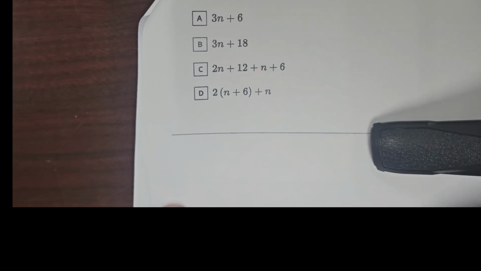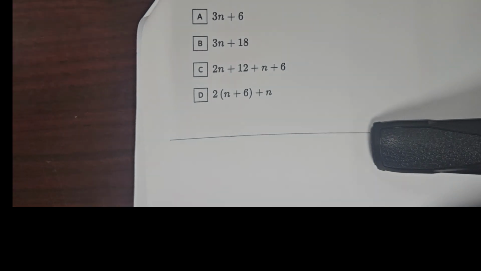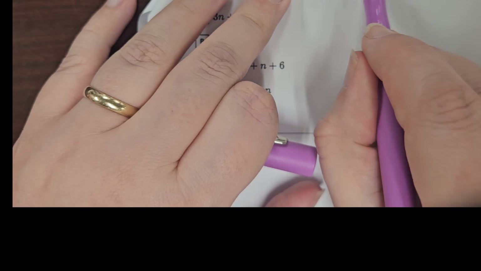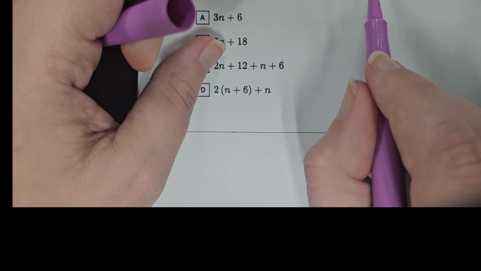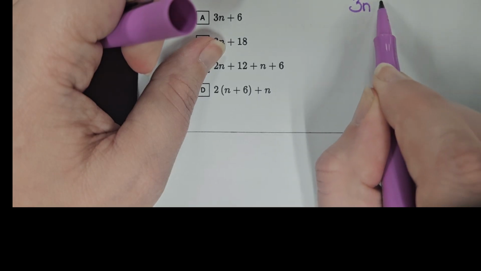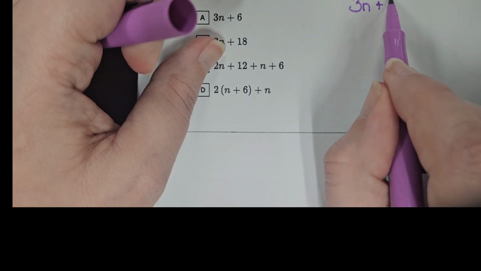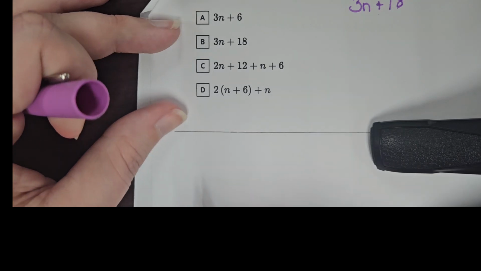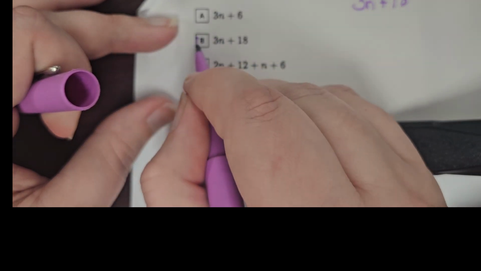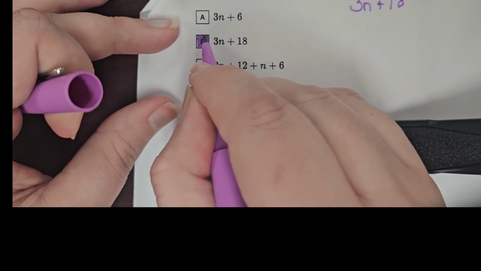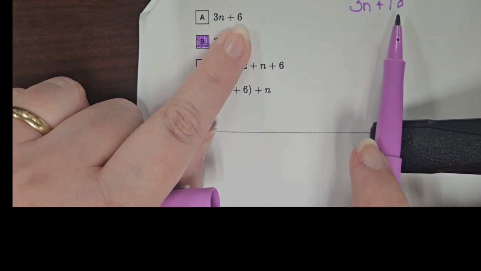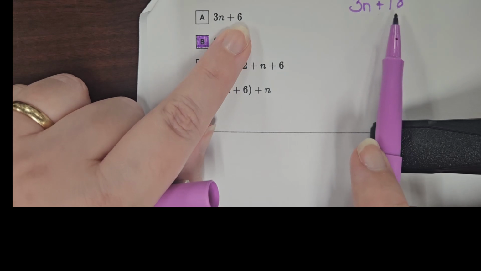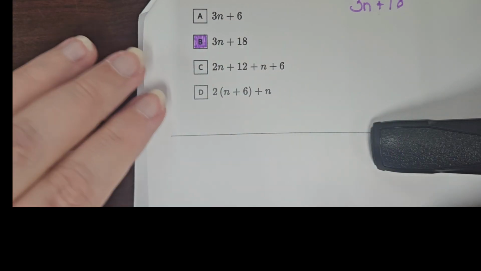And then the final problem on this is another one with more than one correct answer, so we need to check all of them. We distribute the 3 to the n and the 3 to the 6. 3 times n is 3n. 3 times 6 is 18. So we automatically can tell that B is equivalent. Can A also be equivalent? No, because 6 and 18 are not the same number. They are not equal value. Let's check the other ones.